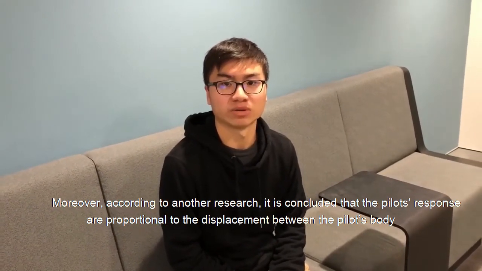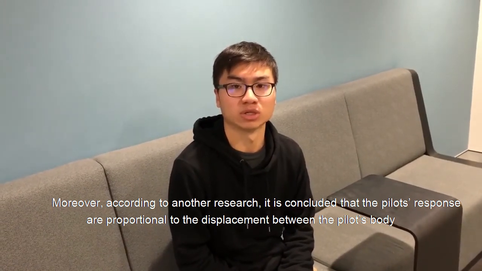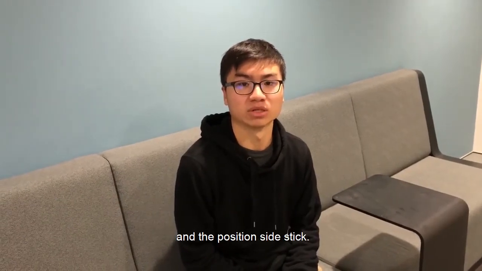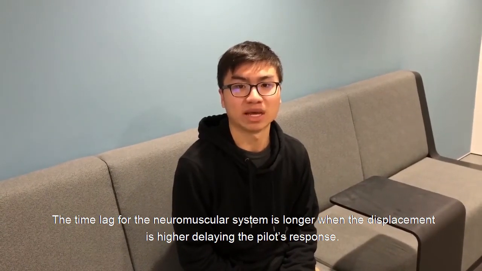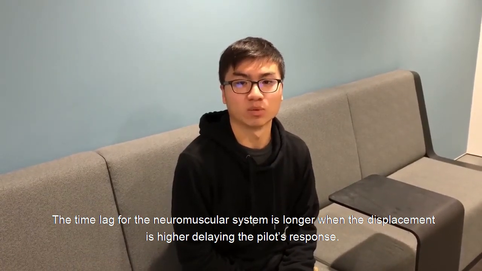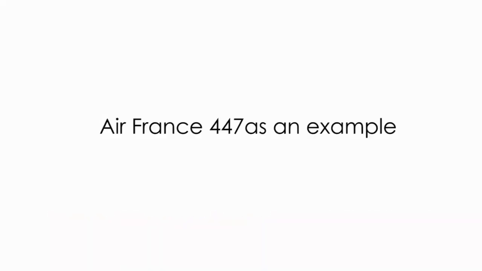Moreover, according to another research, it is concluded that the pilot's response is proportional to the displacement between the pilot's body and the position of the sidestick. The time lag for the neuromuscular system is longer when the displacement is higher, delaying the pilot's response.